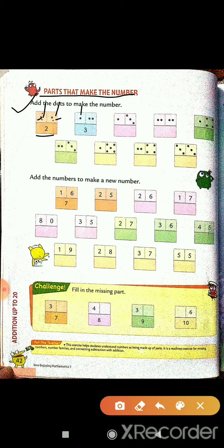Next 1, 2 and 3 dots. So what is written? 3. Likewise you have to add the dots and make number. Here in this box, one dot is there and in this box, 3 dots are there.